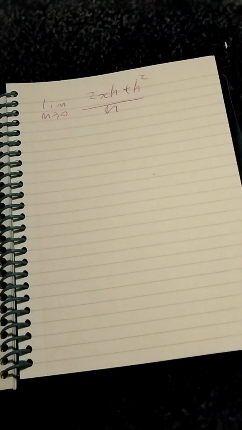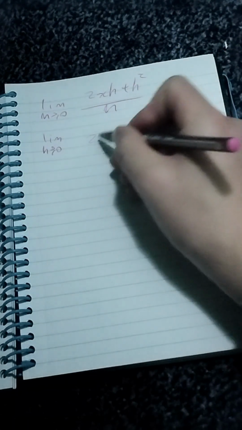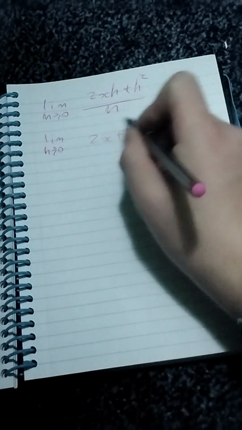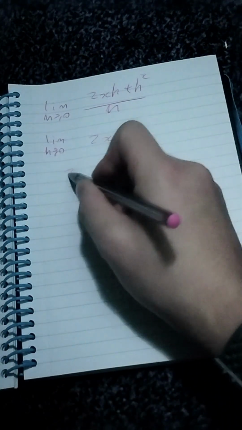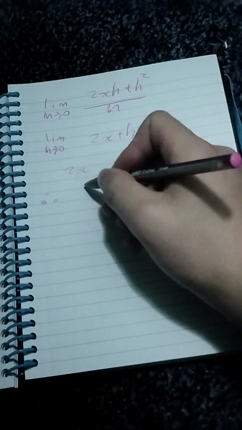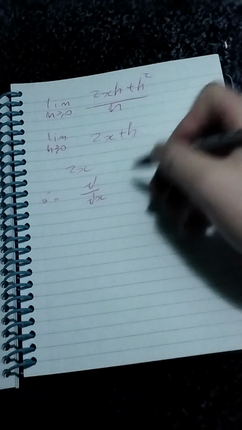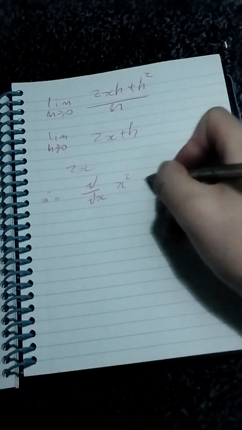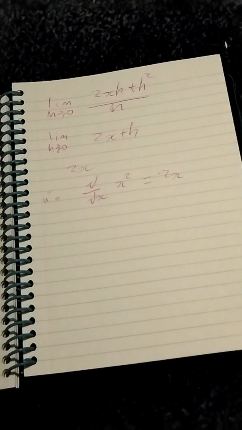Now that's quite clever, especially when we consider we can just cancel out the h's and have 2x plus h. Substitute h equal to 0, 2x. Therefore, d by dx of x squared is equal to 2x, and we know by the previous rules that that's true. We have just done that from first principles.